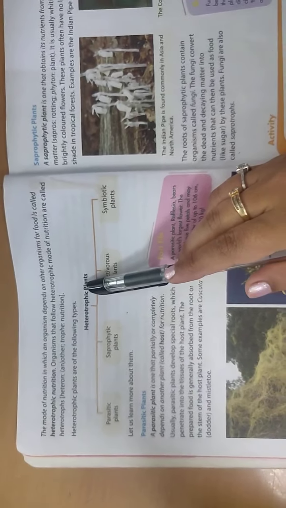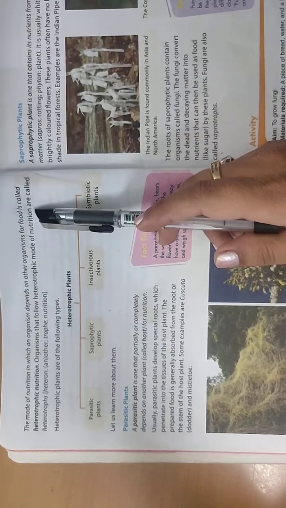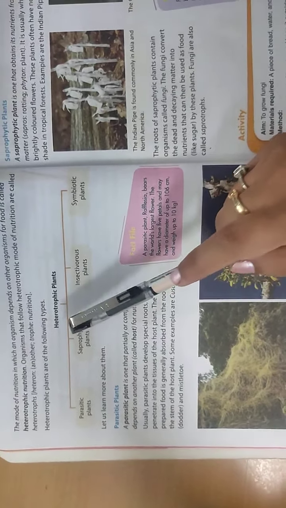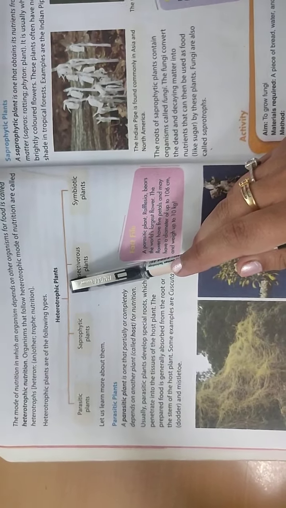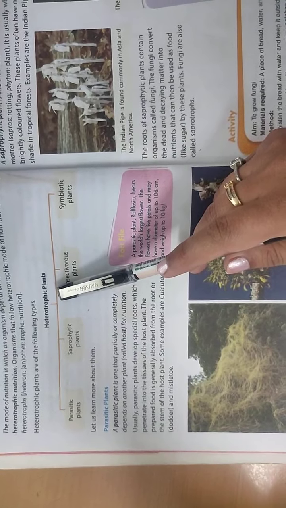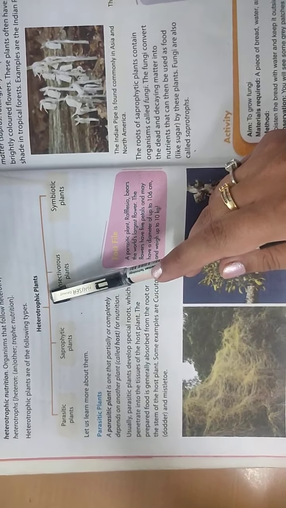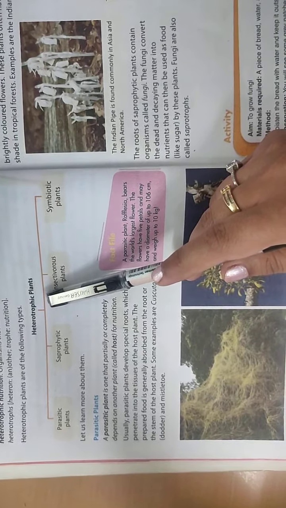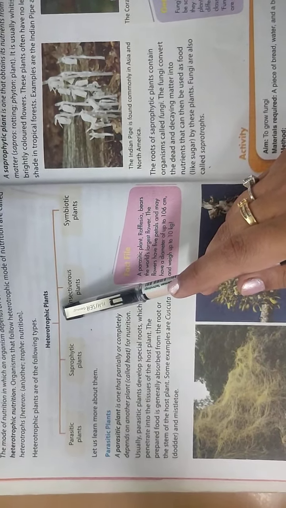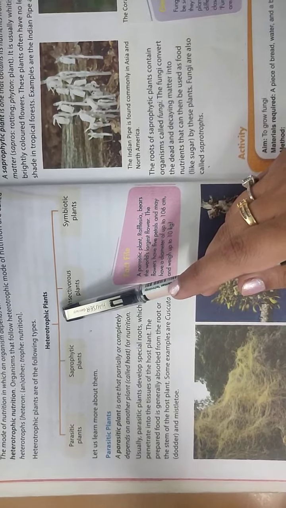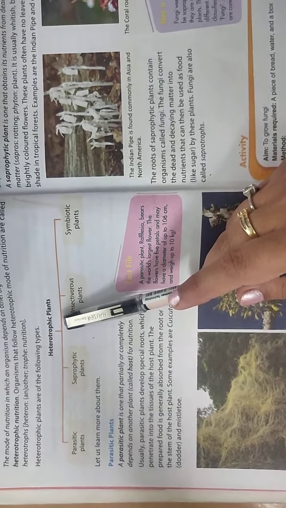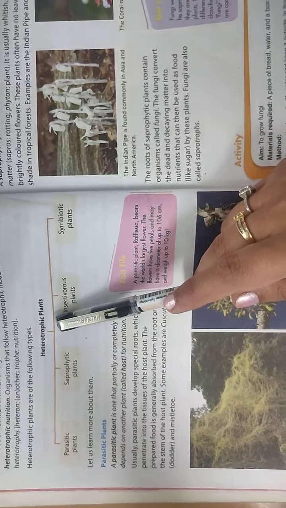The organisms that show the heterotrophic mode of nutrition are known as heterotrophs, just like the autotrophs. Heterotrophic plants are basically those plants which are not able to do photosynthesis because of lack of chlorophyll, or sometimes they do photosynthesis but the amount is not sufficient so that they can fulfill their nutritional requirement.